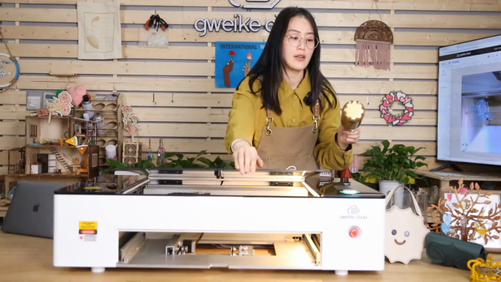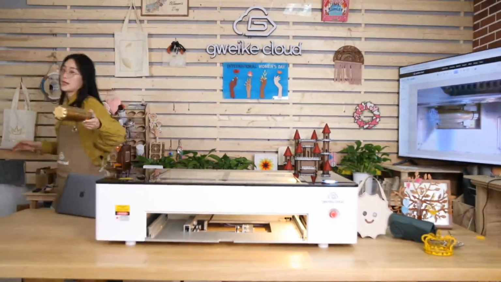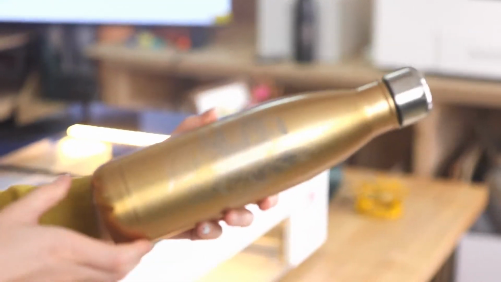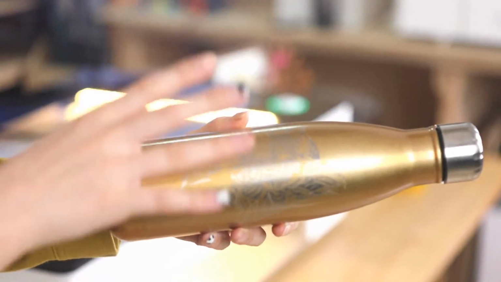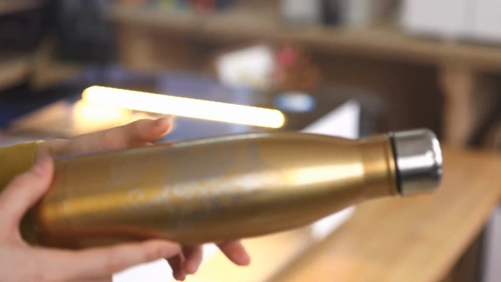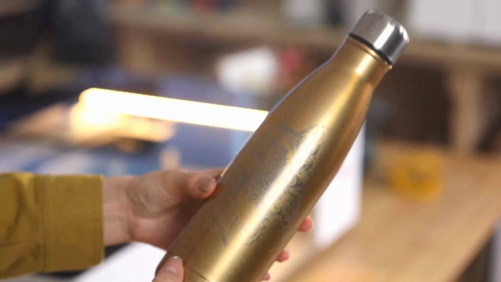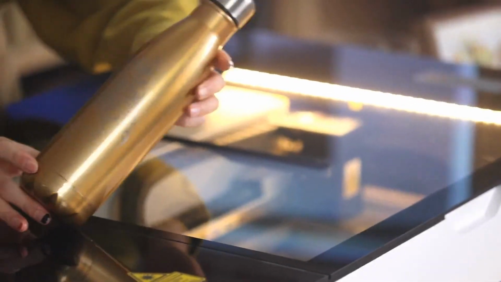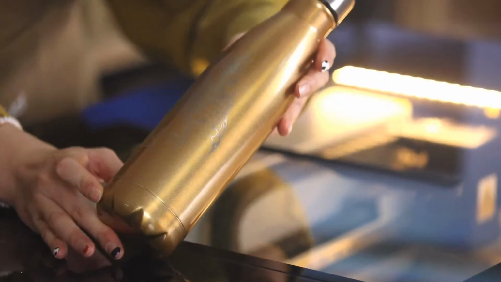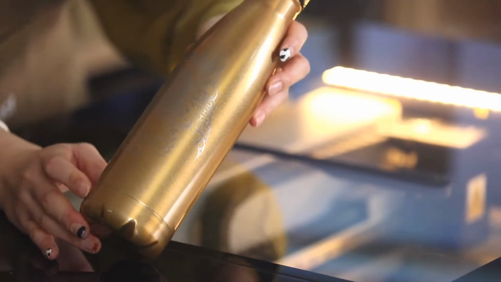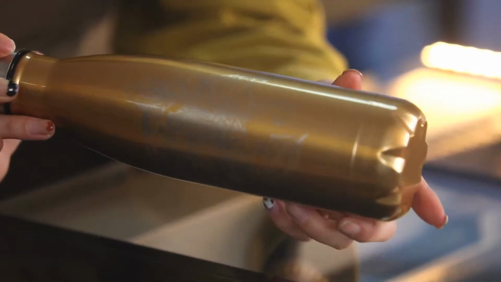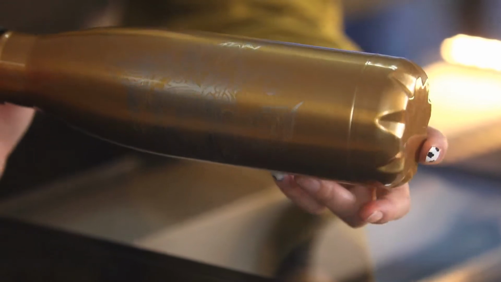Okay, right here, I'll give you guys a close look at how beautiful it is using the rotary attachment. The light is a little bit on. Can you see the real effects? The reflection. Can you see the real effects? You see through here? It's really beautiful. See the pattern? See the details? Look at the engraving. It is so cool.